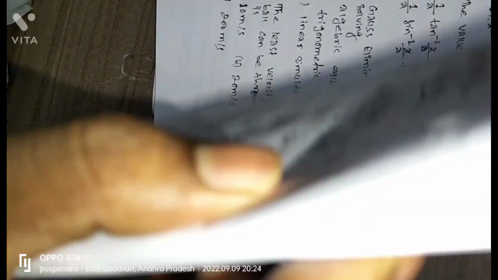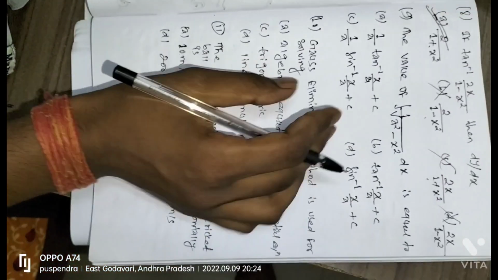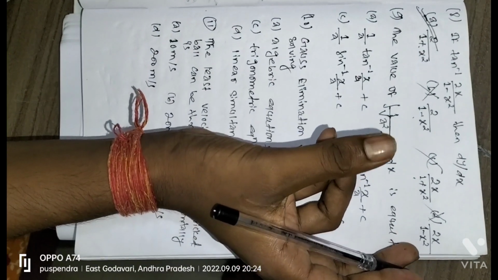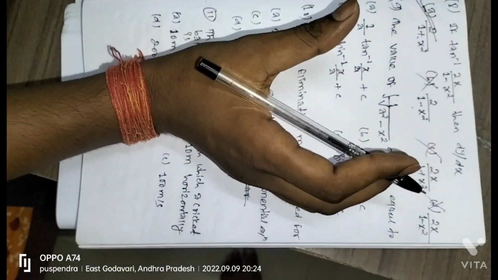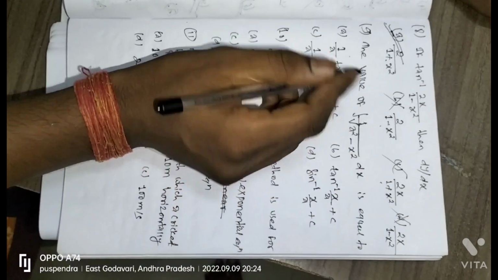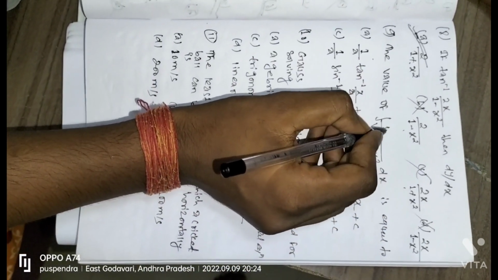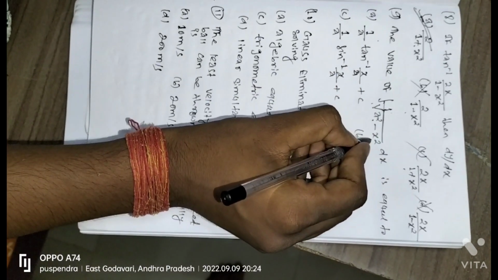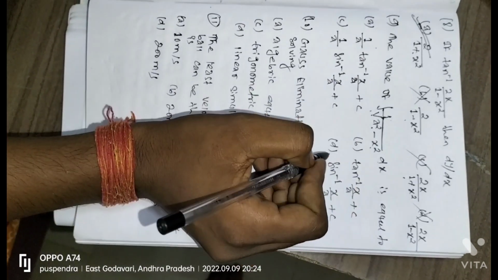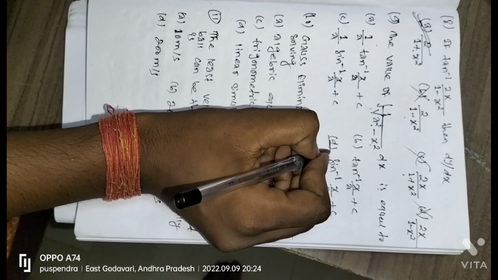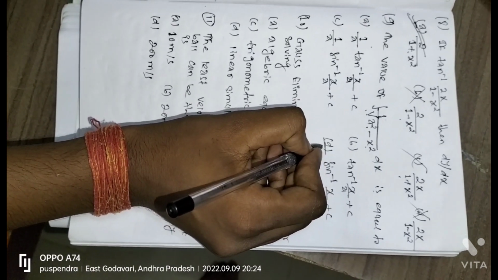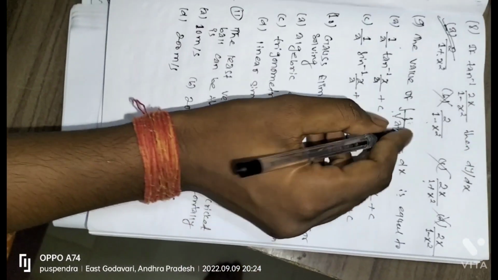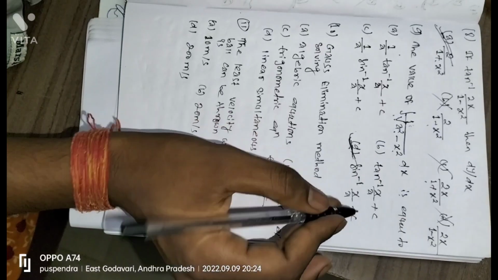Now let's see question number 9. This is also about integration, and I'll give every formula of integration, so don't worry. Just memorize this: the integration of 1 by root under a square minus x square dx equals sine inverse of x by a plus c.